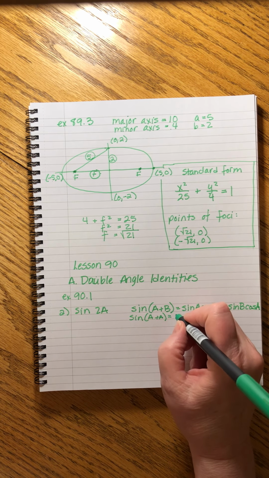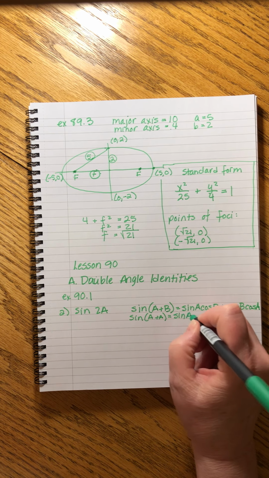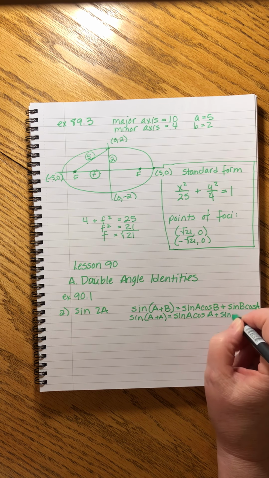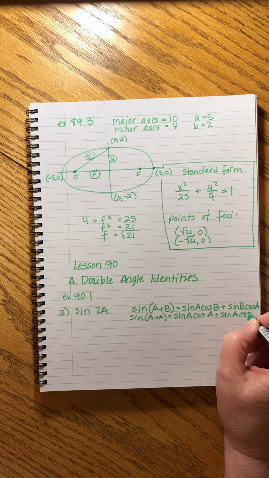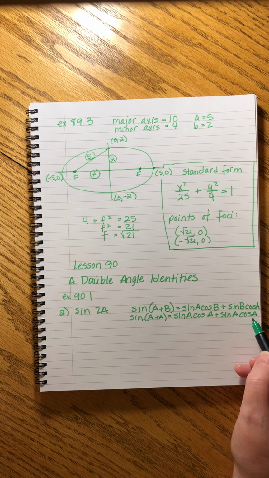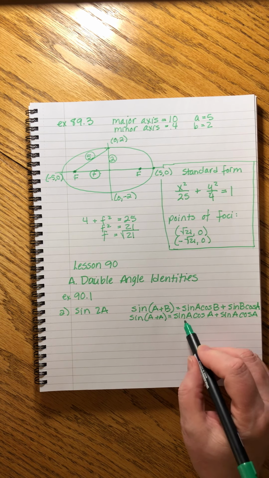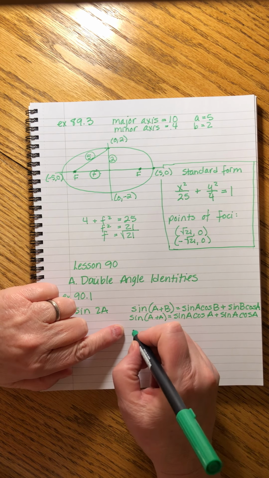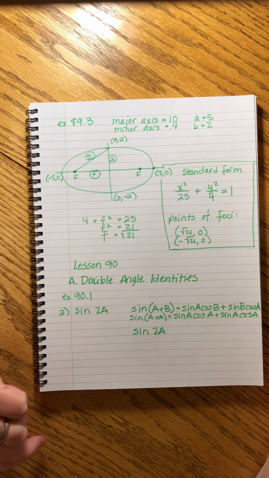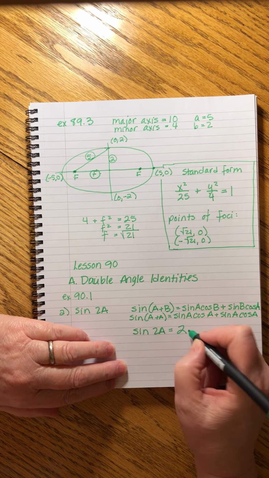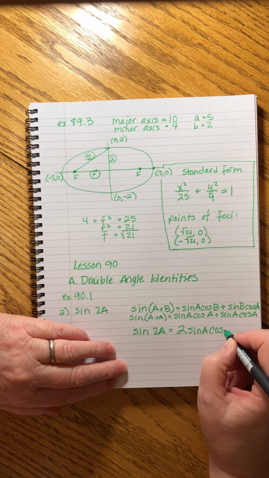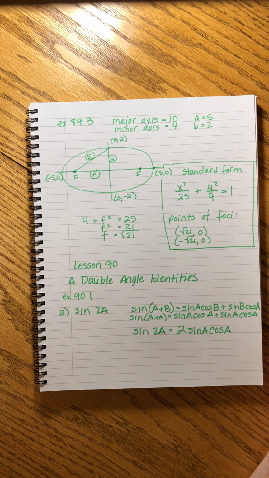Let's rewrite it. Sine of a cosine of a plus sine of a cosine of a. With all the b's turned into a's, these are exactly the same, and we can now say that the sine of 2a equals 2 times the sine of a and the cosine of a.